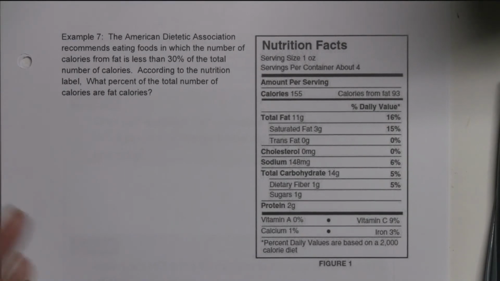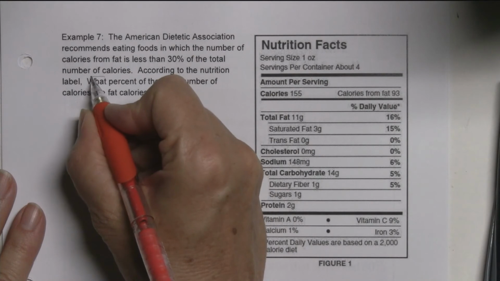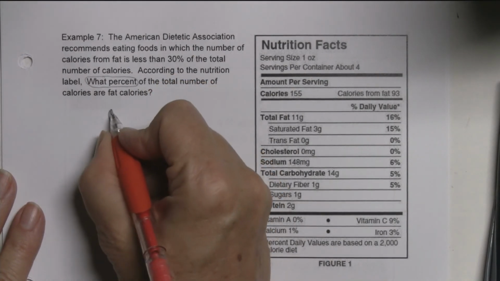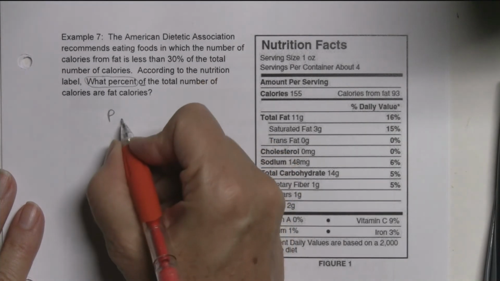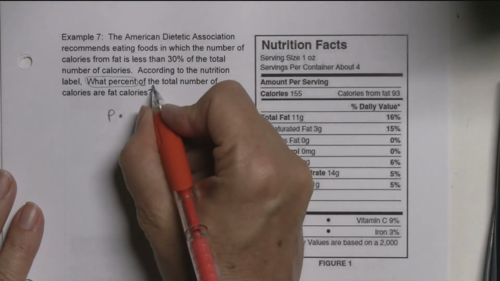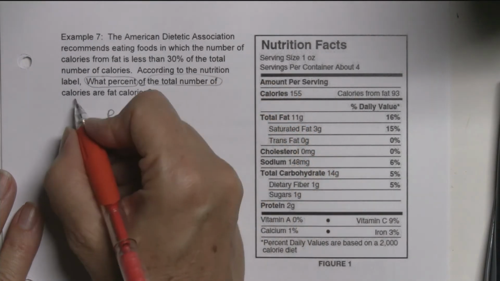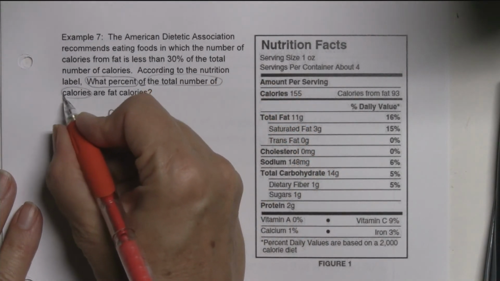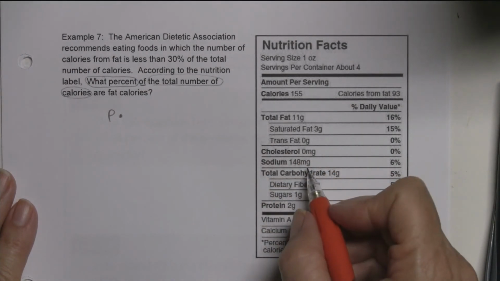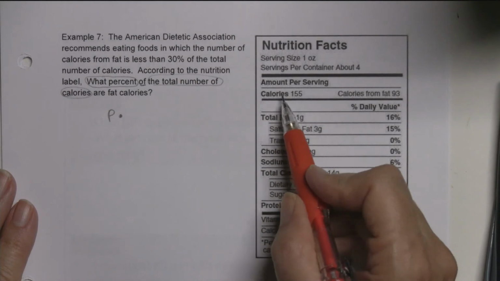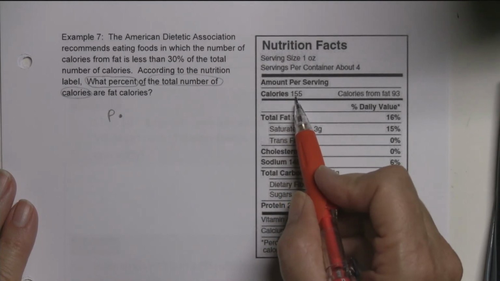And they almost give you the whats and the ofs and the ises here if you follow along in the question. What percent, so that's P, of, that's times, the total number of calories, and that is either a variable or a number. So we're going to go see if we can see the total number of calories. The total number of calories, I believe, is 155.